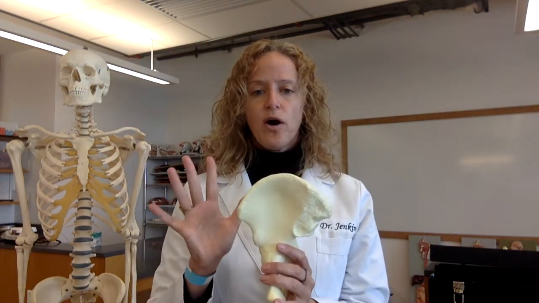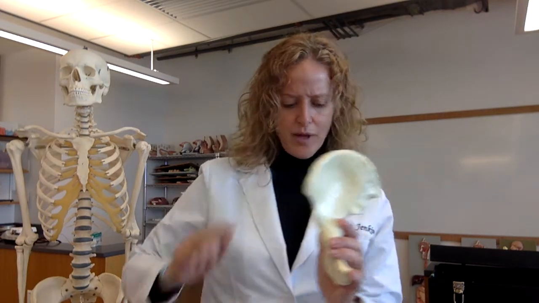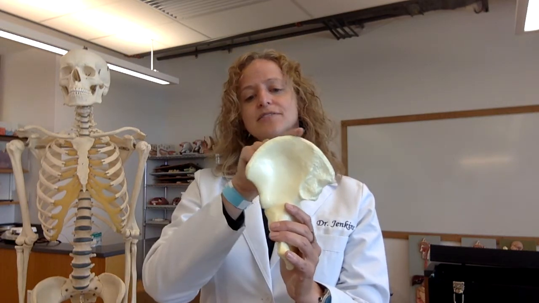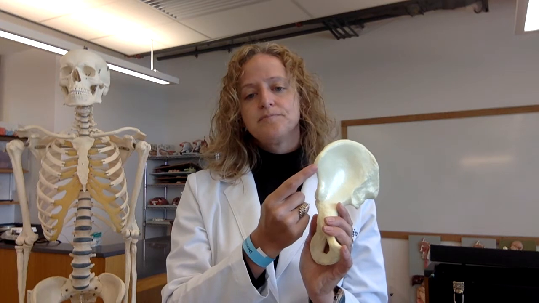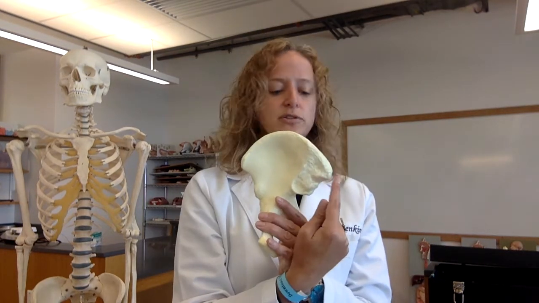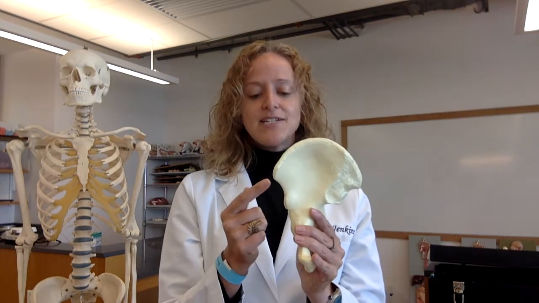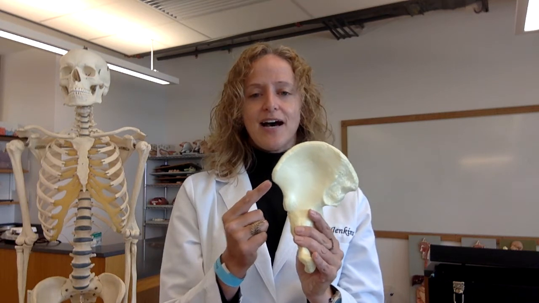Now, there are parts on each of these bones that you need to know. On the ilium, we have the iliac crest. That's not too hard. You can feel this. The iliac crest comes to a point on the front called the anterior superior iliac spine. And yes, I want you to spell that out. We also have an anterior inferior iliac spine, a posterior superior iliac spine, and a posterior inferior iliac spine. All you have to know is the anterior superior iliac spine, or ASIS.